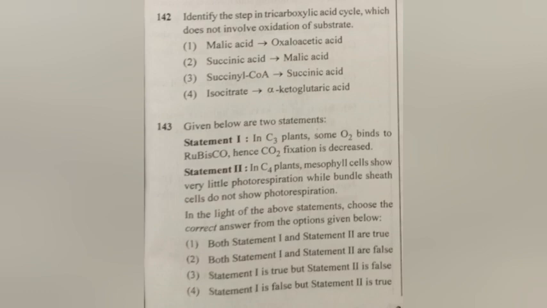142. Identify the step in the tricarboxylic acid cycle which does not involve oxidation of substrate. 1. Malic acid into oxaloacetic acid. 2. Succinic acid into malic acid. 3. Succinyl-CoA into succinic acid. 4. Isocitrate into alpha-ketoglutaric acid. Answer 3. Succinyl-CoA into succinic acid.